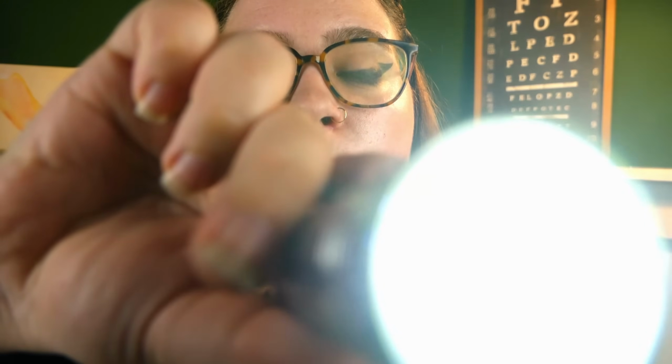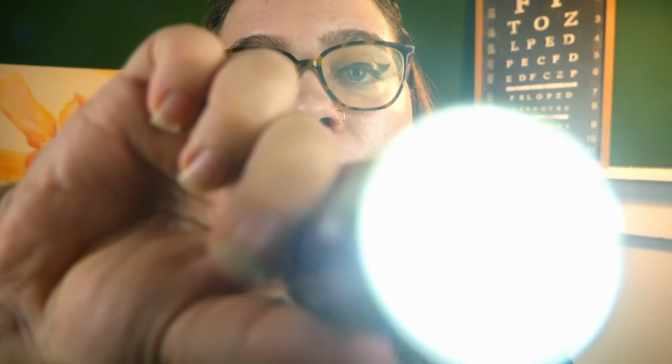And now we're going to do the swinging light test, which would indicate an afferent defect in your eyes. So as I swing back and forth, they should dilate and constrict in relation to the light.